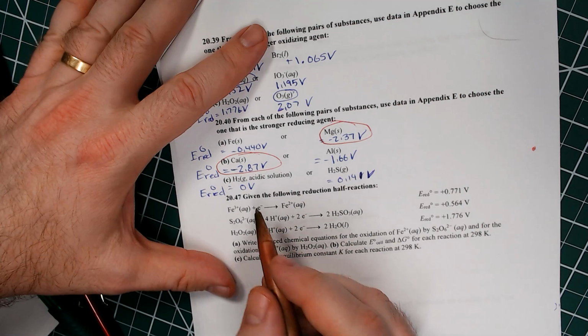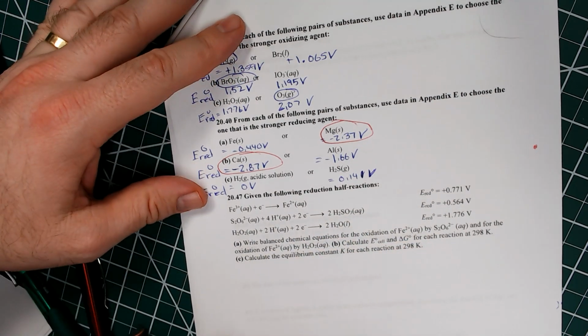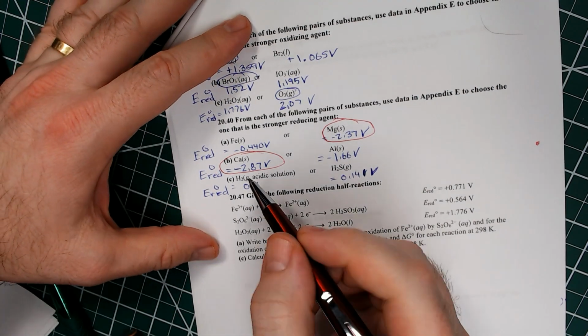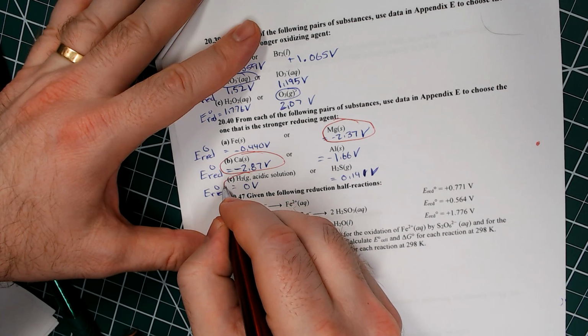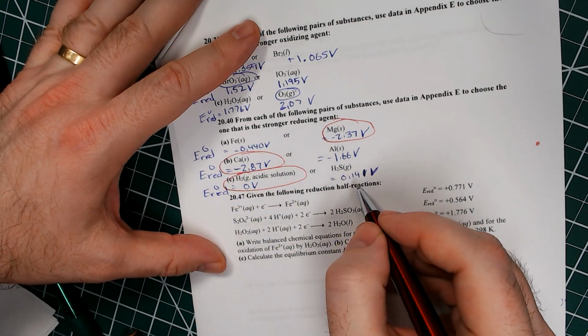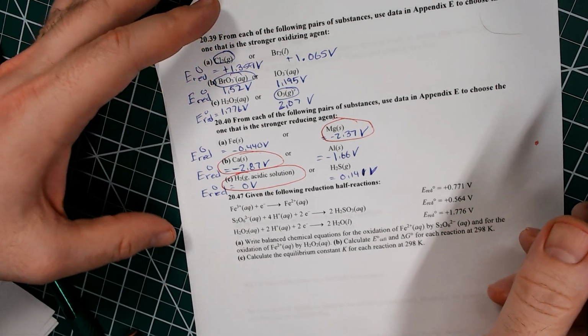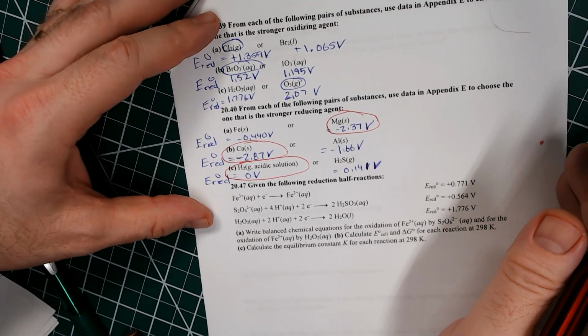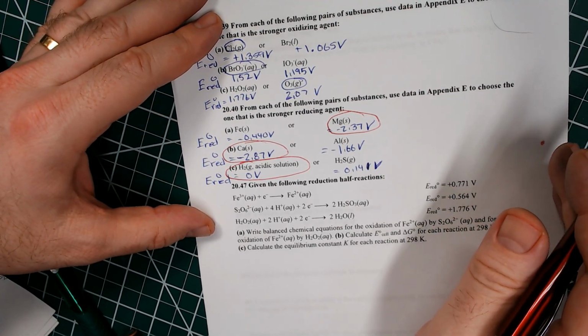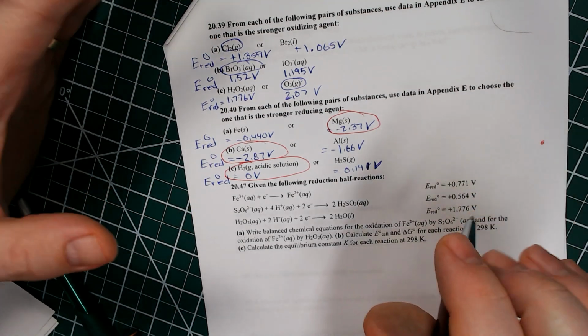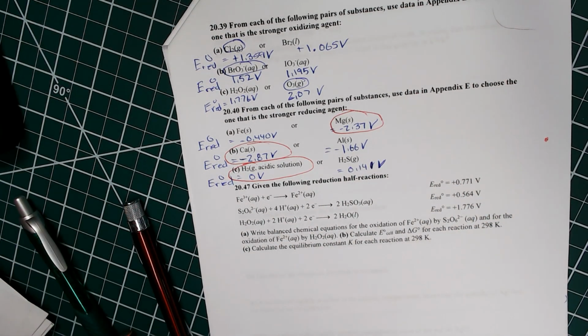And now we'll come back over here and look at the numbers, 0 versus positive 0.141 volts. The more negative, the stronger it is as a reducing agent. So 0 is going to be better than positive 0.141. And that will give us our strongest reducing agent.